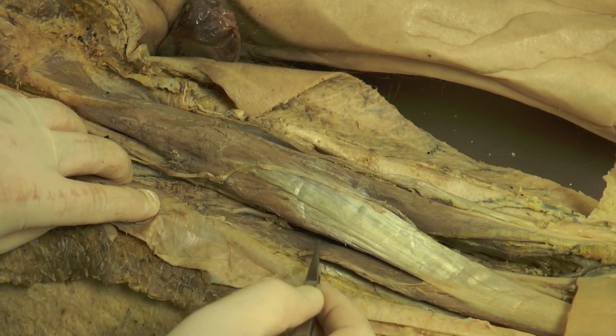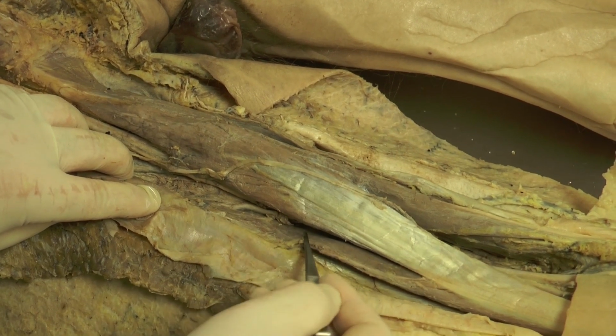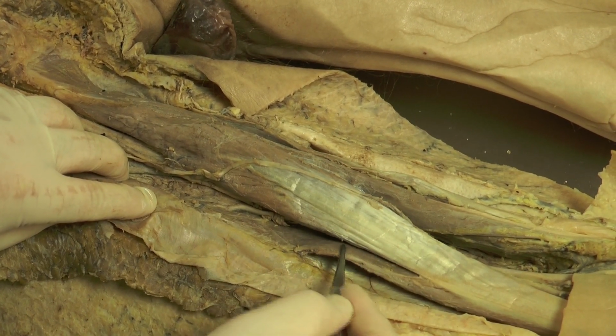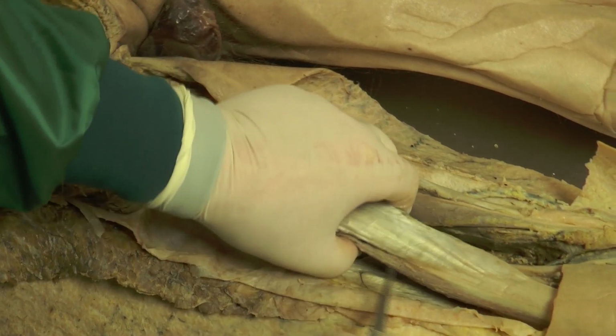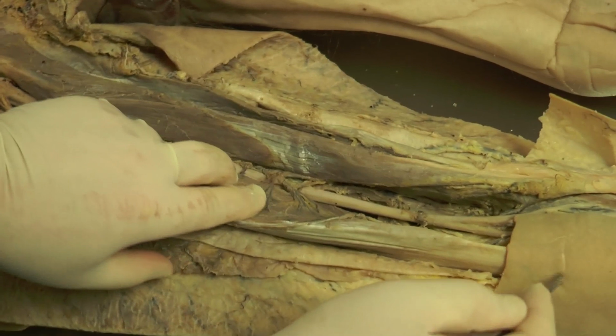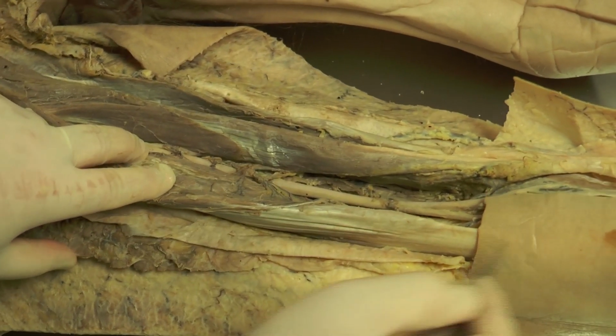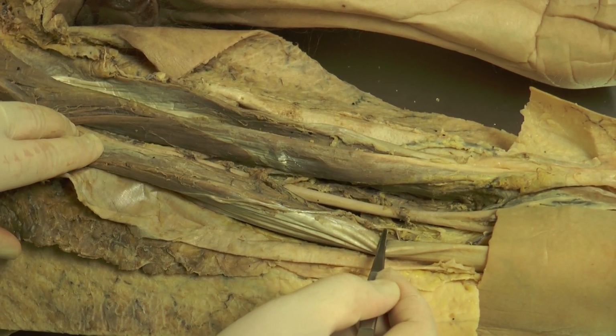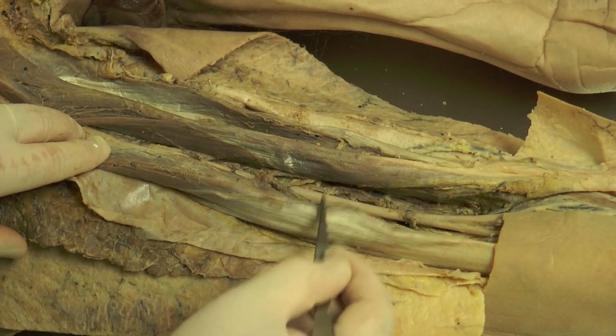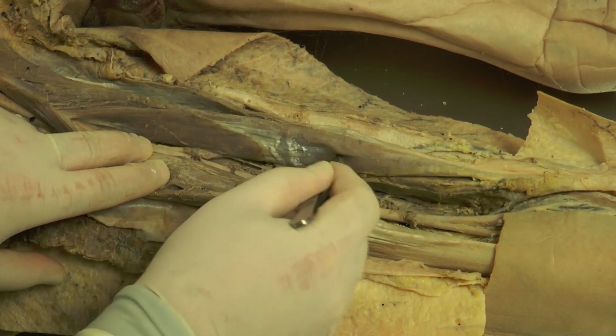So those two parts would serve the origin of the short head of the biceps. So this is the long head of the biceps. This is the short head of the biceps. Here they fuse and they basically attach to the lateral aspect, the head of the fibula. Okay. So this is the biceps femoris, and on the medial aspect we have semitendinosus.